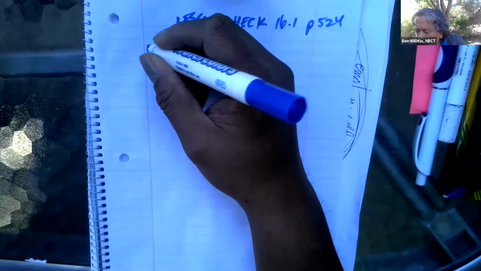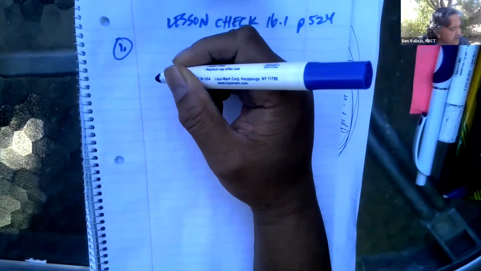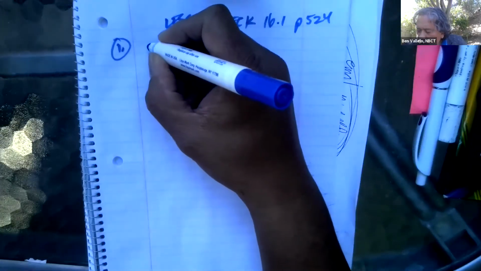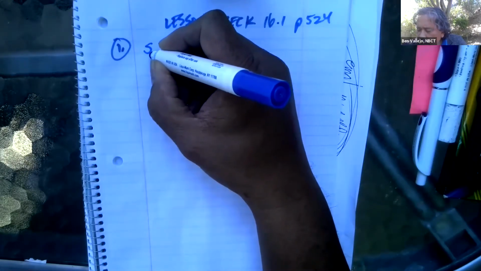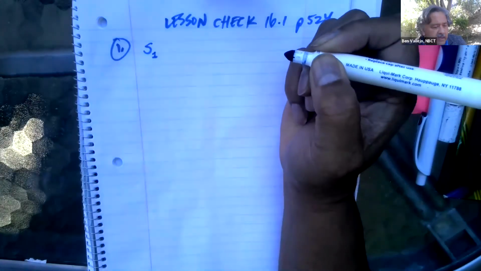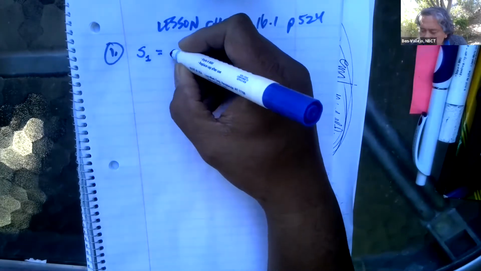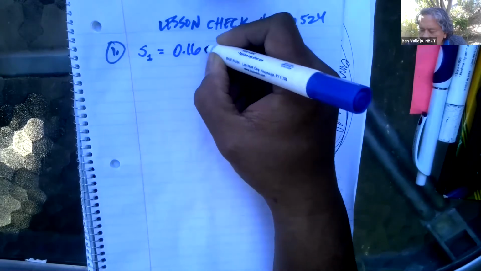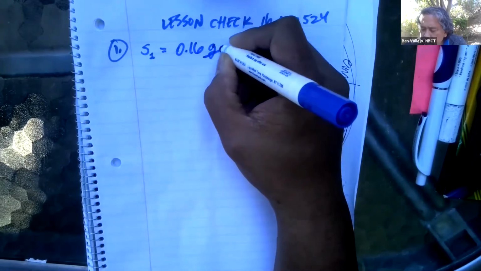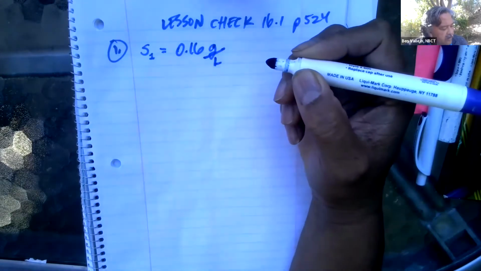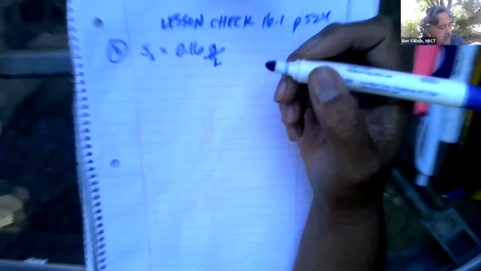The solubility of a gas in water, and we'll call this situation one. The solubility of a gas in water is, and since it's situation one, I'm going to put a sub one right there. So it is 0.16 grams per liter.